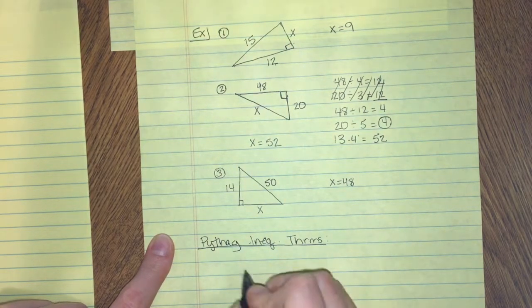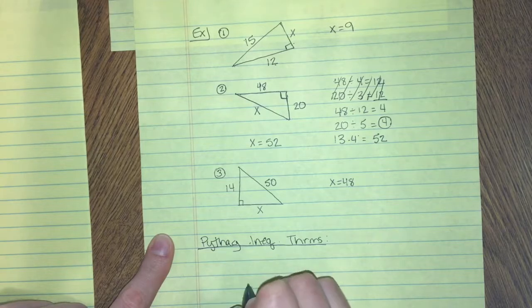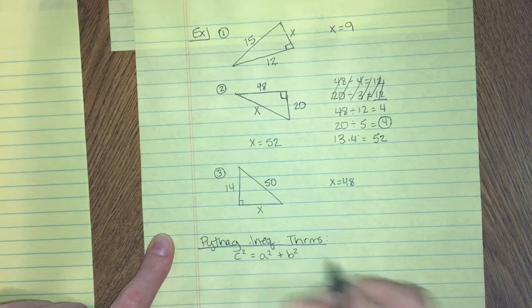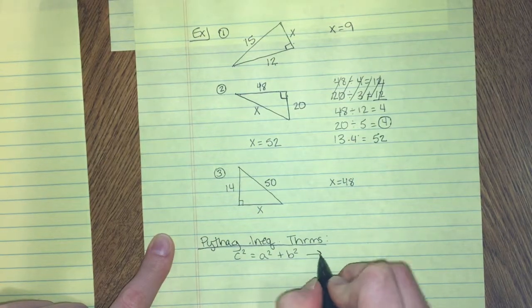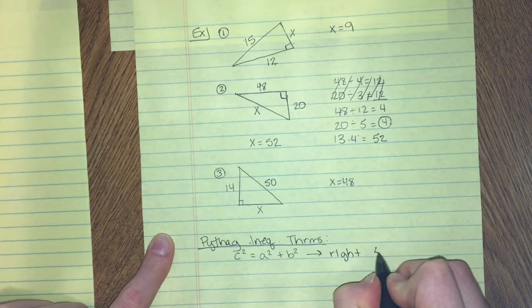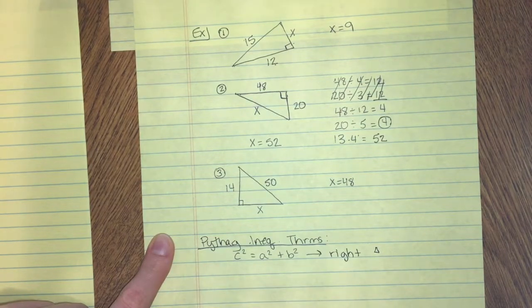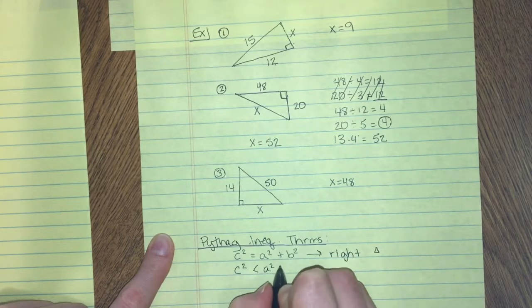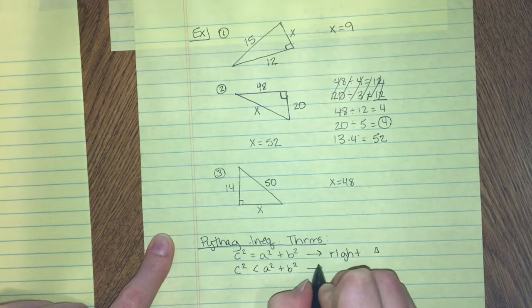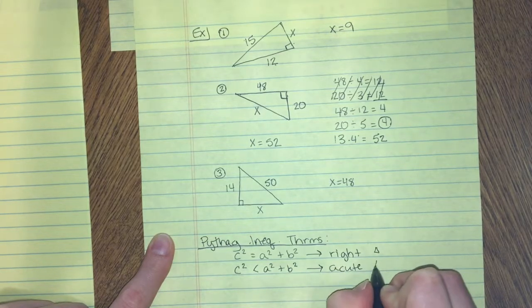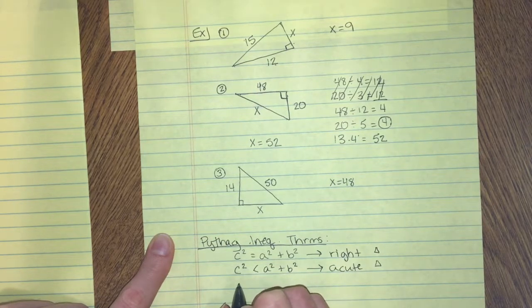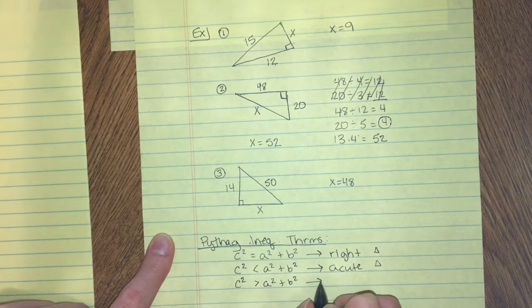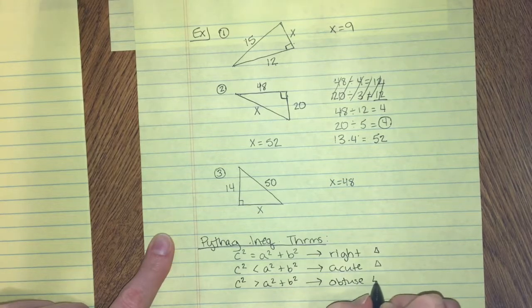So one of them is just the Pythagorean theorem. This isn't really an inequality theorem. We know that c squared equals a squared plus b squared. If that's true, then we have a right triangle. Okay, the first inequality theorem says if c squared is less than a squared plus b squared, then you have an acute triangle. And the final inequality theorem states if c squared is greater than a squared plus b squared, then you have an obtuse triangle.